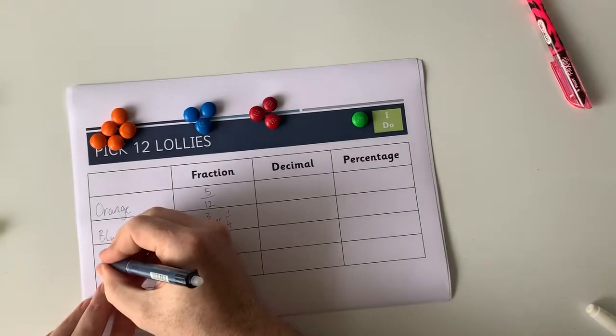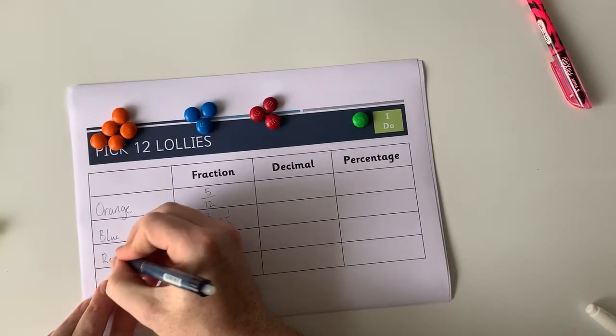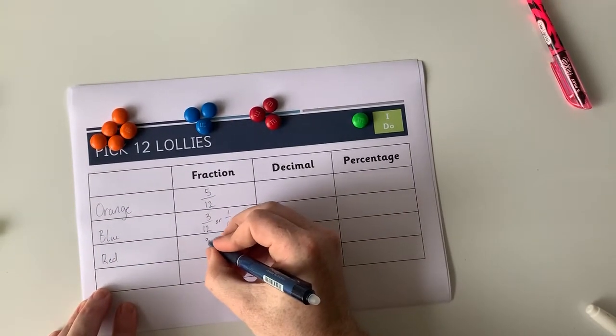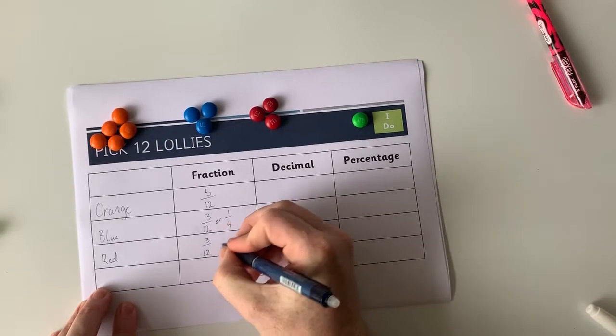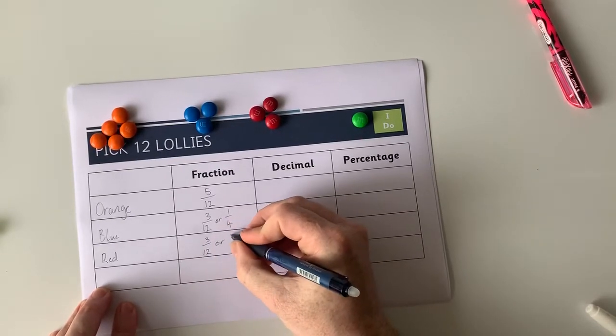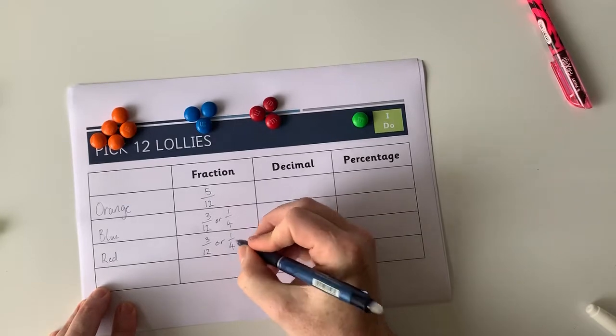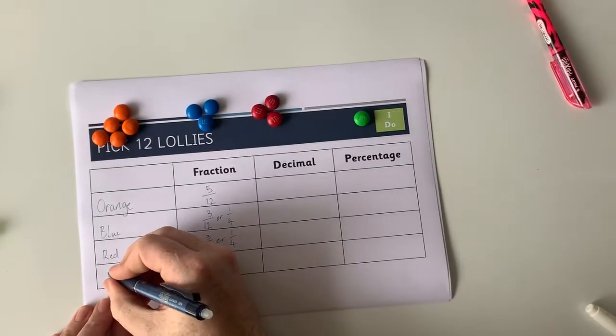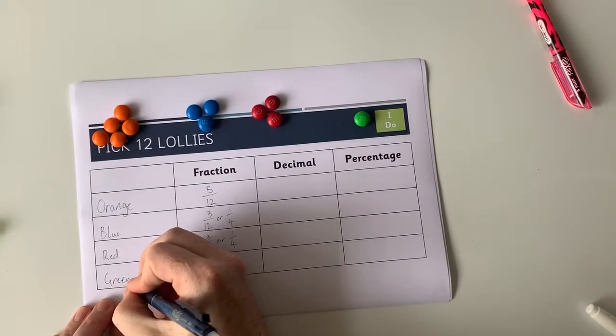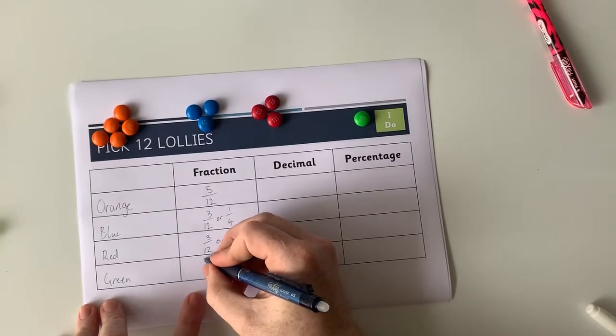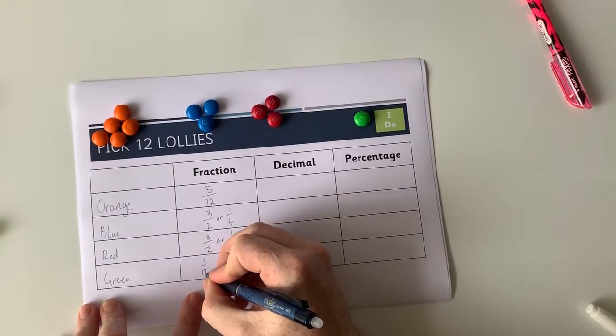Red is 3 out of 12 or 1 out of 4. And green is 1 out of 12.